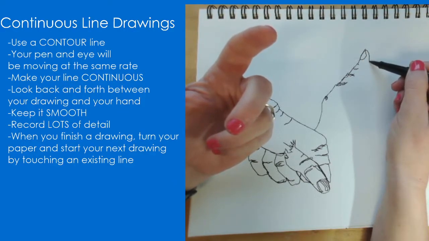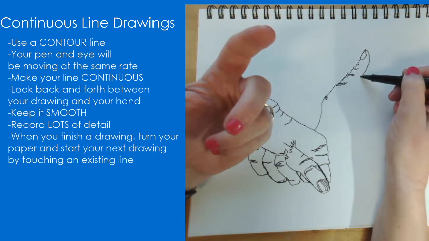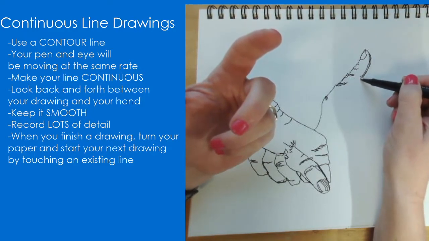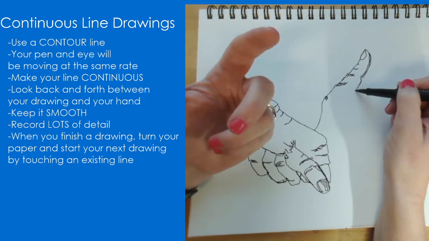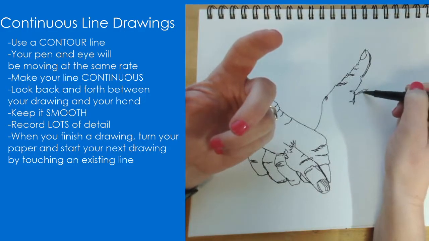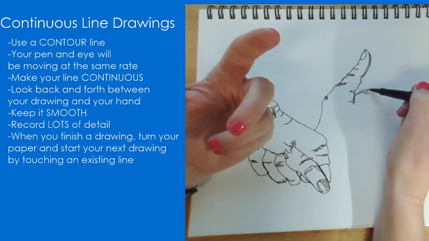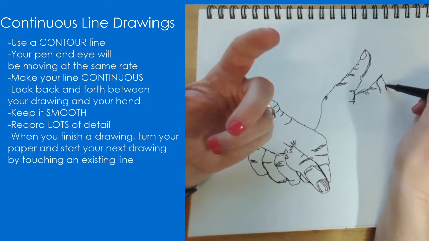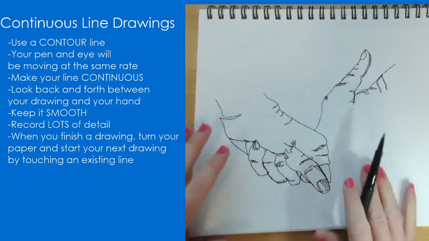So you do have to look at your drawing at the same time as the hand that you are looking at. It's kind of difficult because it's hand in hand, but sometimes it gets confusing. Detail, back and forth, back and forth. All right, and I continue in this manner.